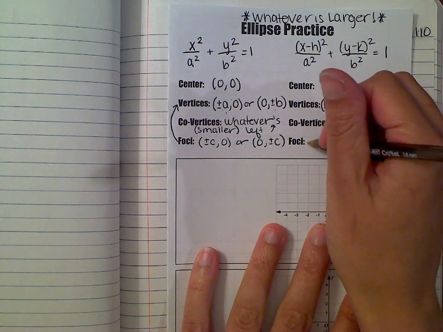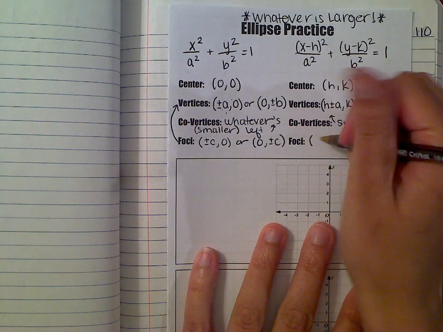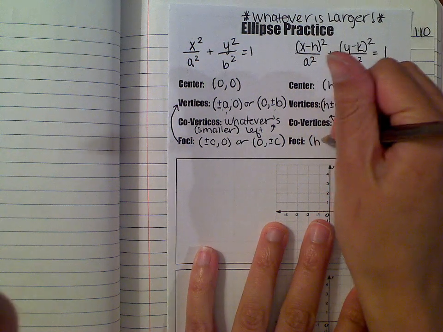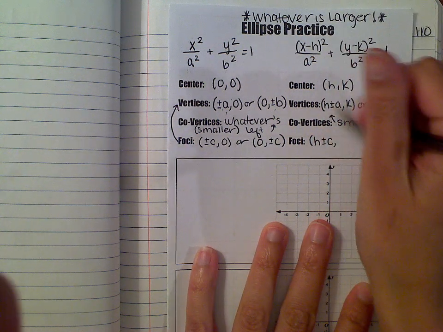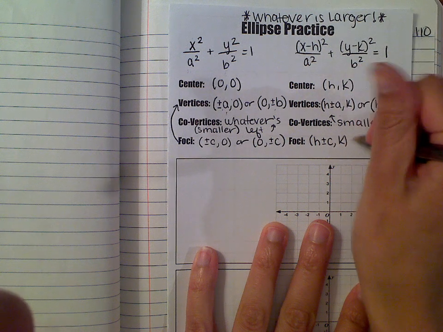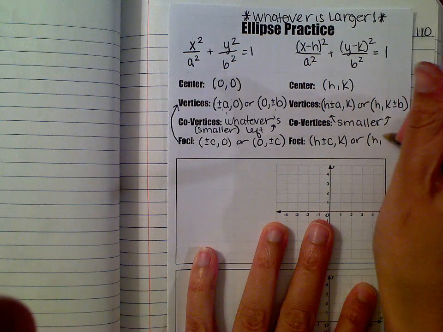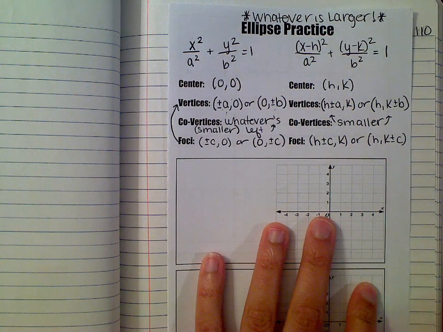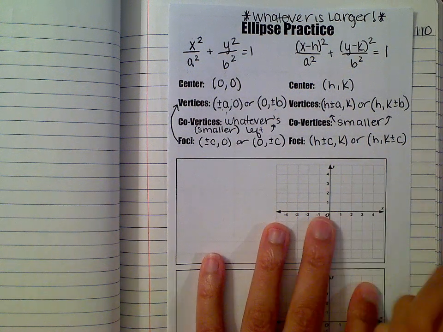And then again, your foci, or foci, see, even I change it up half the time, will be h plus or minus c if a was larger, or it'll be k plus or minus c if b was larger. Okay, so again, whichever one is larger.